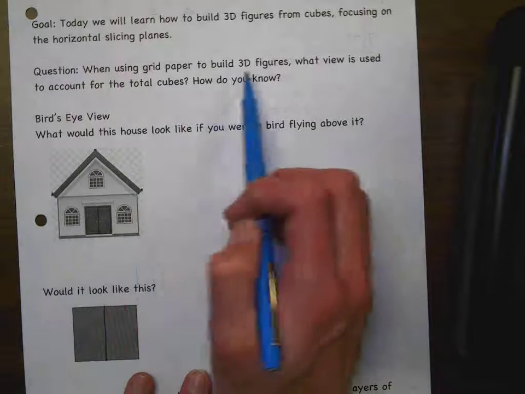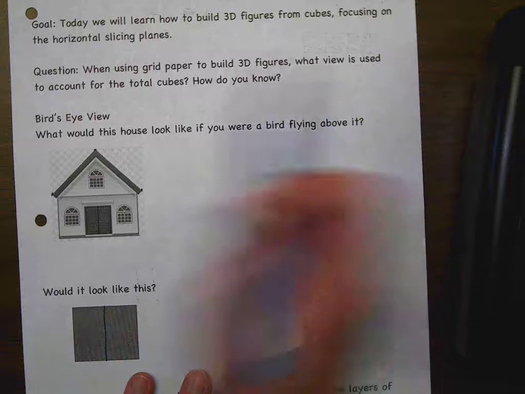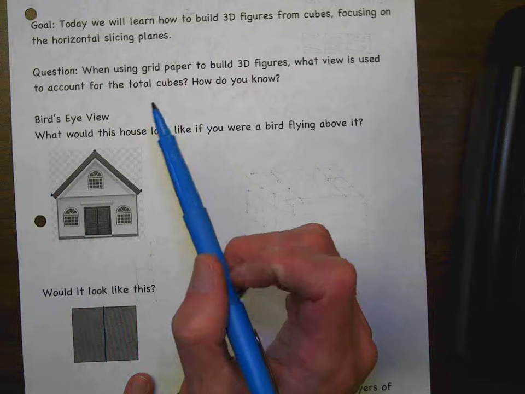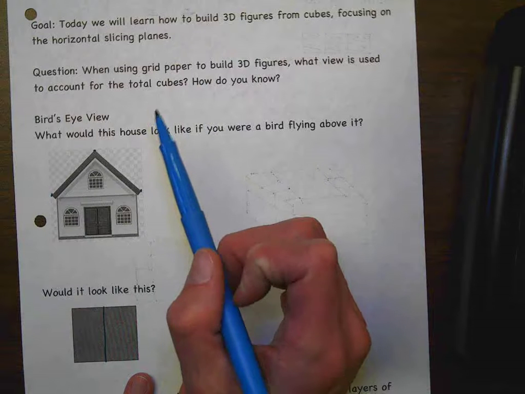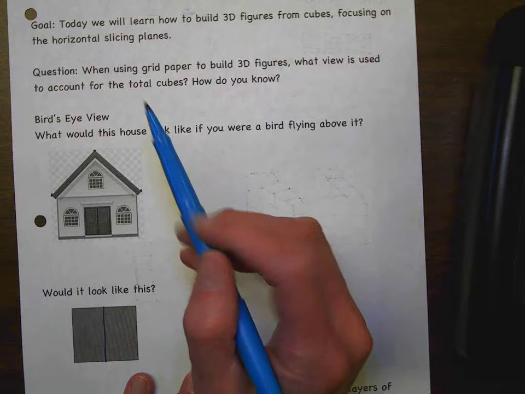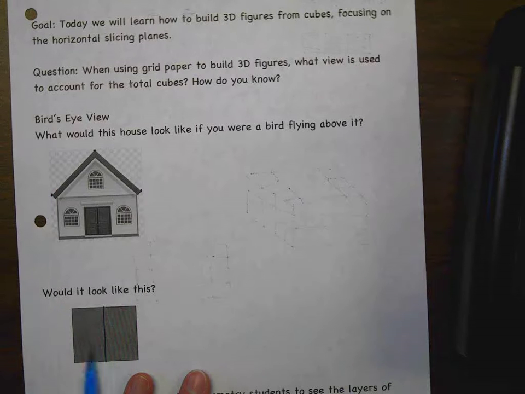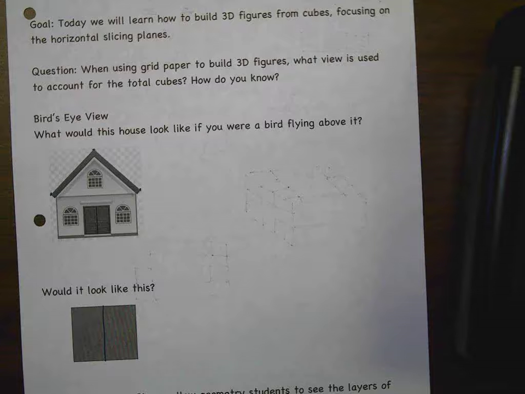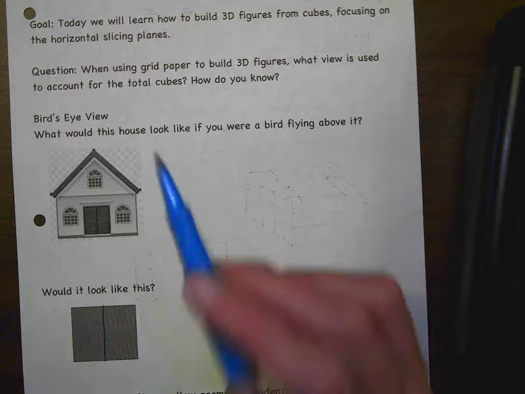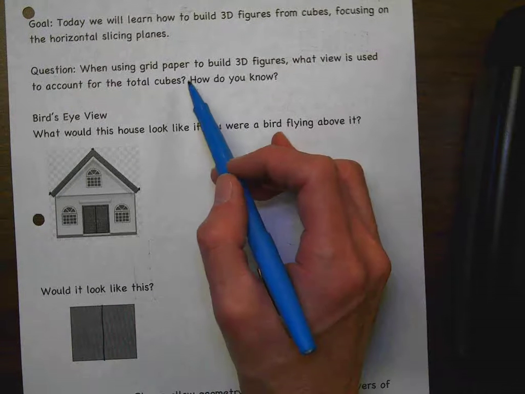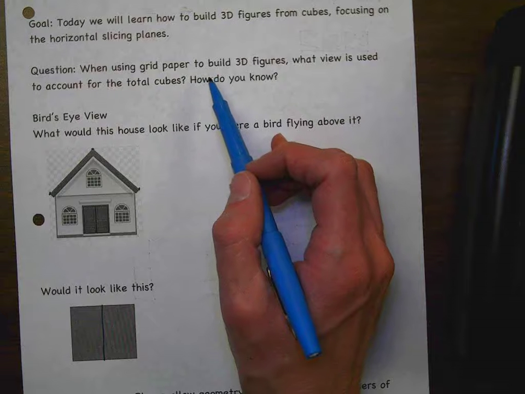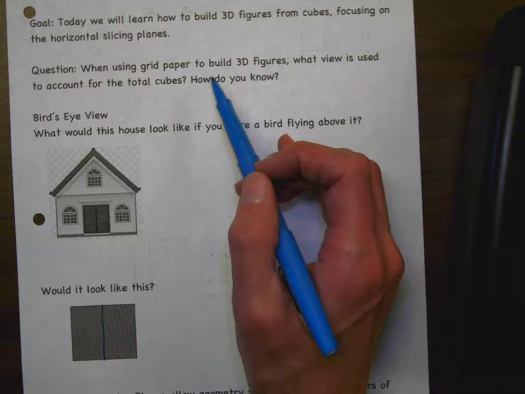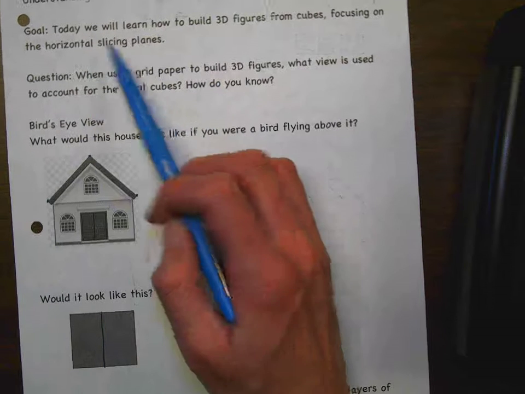So when using grid paper to build 3D figures, what view is used to account for the total cubes? I would say that primarily the view used to account for the total cubes would be the front view. The reason I would say the front view is because the front view shows you how tall it is and what the depth could be. I don't really know if there's an exact answer, because you can also use the top view, but then you don't know the number of layers. So I would definitely say it's the front view.